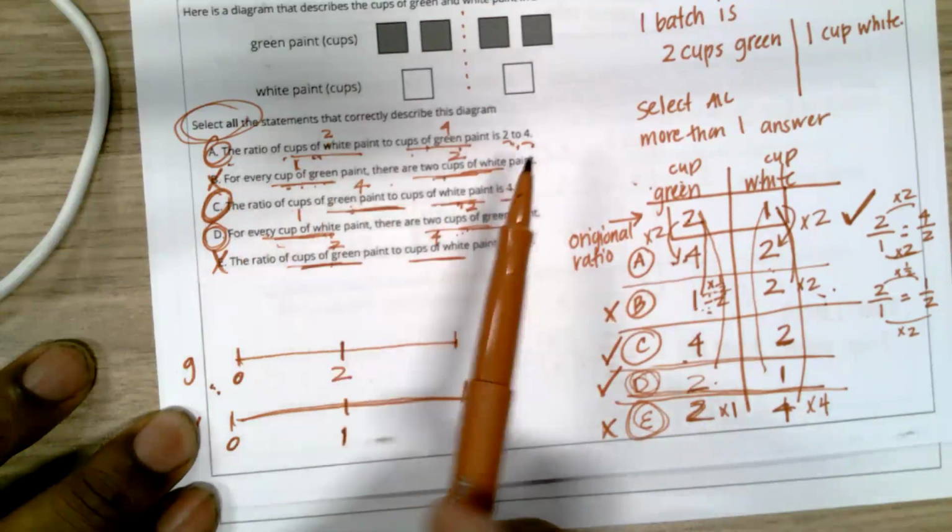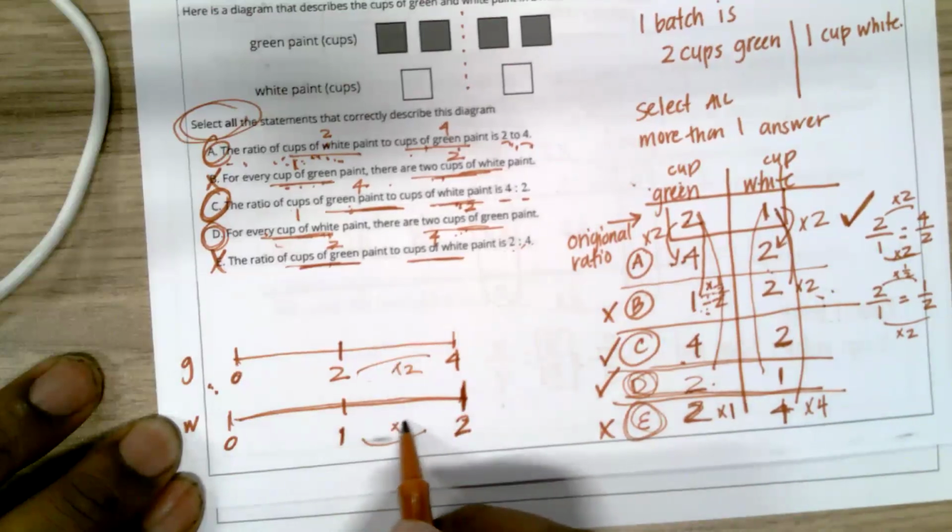So 2 white, 4 green. Let's see, when there's 2 white, there's 4 green. And yes, so that is correct. Do you see how I was able to use this to determine my answer? All right.